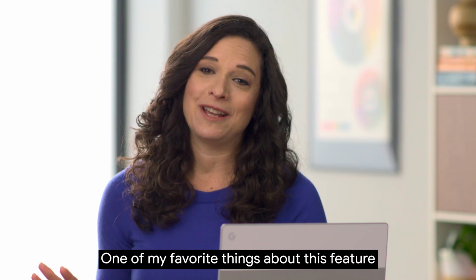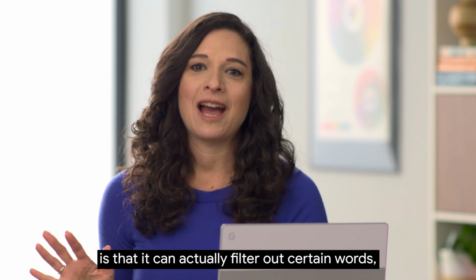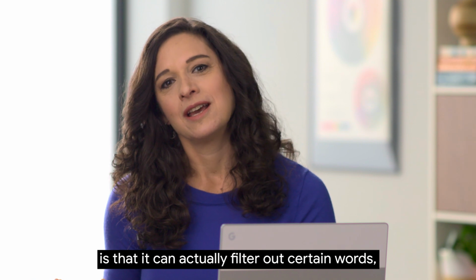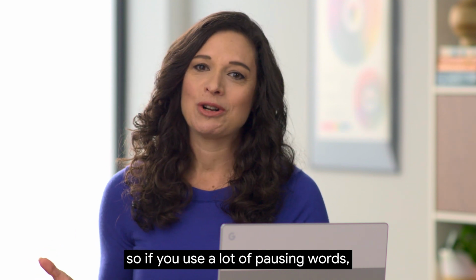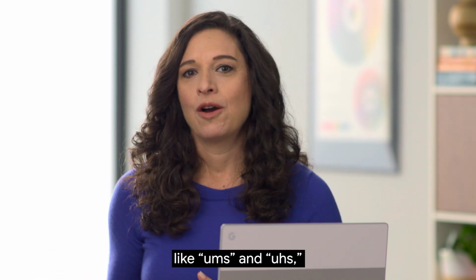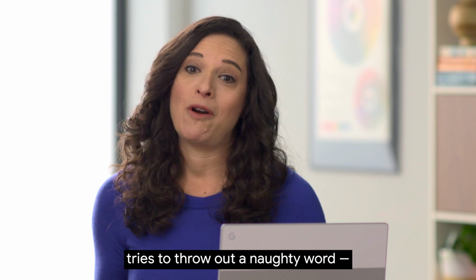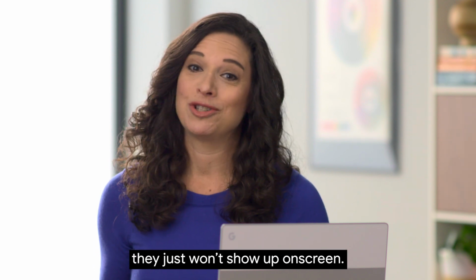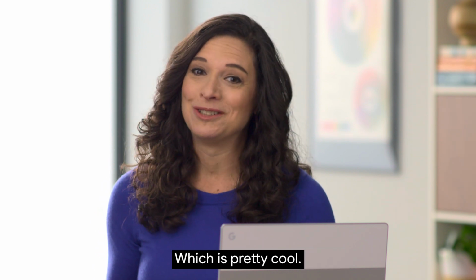One of my favorite things about this feature is that it can actually filter out certain words. So if you use a lot of pausing words like ums and uhs, or if one of your students tries to throw out a naughty word, they just won't show up on screen, which is pretty cool.